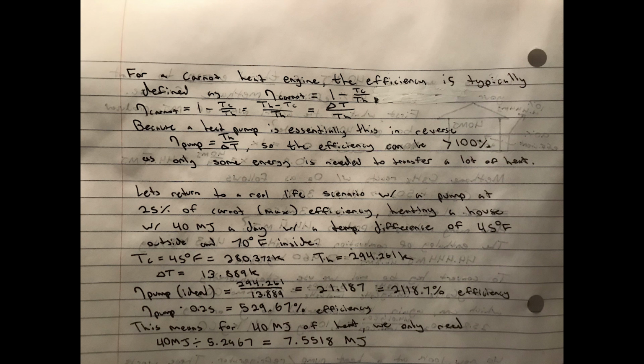Because a heat pump is this in reverse, eta of the pump is equal to Th over delta T, which is, of course, the inverse, which means that efficiency can very easily be over 100%, which means you are using a lot less energy to move a lot more heat. It also means that the smaller the difference in temperature, the more efficient it is, which is very important for practical applications because if you were living somewhere like Antarctica, you wouldn't probably want to use a heat pump. But if you're living on the beach in California, it's pretty efficient.